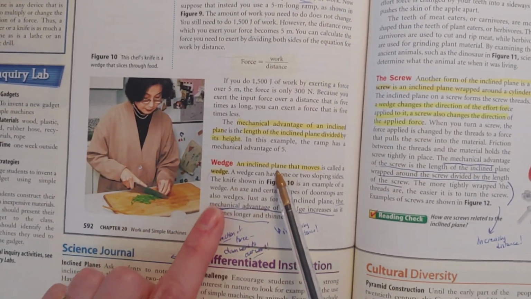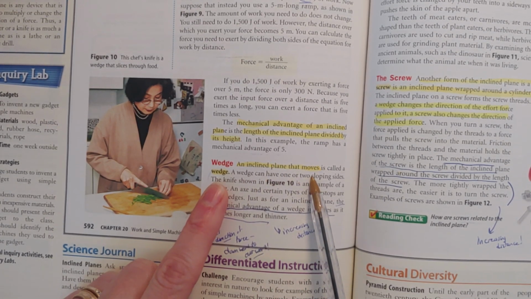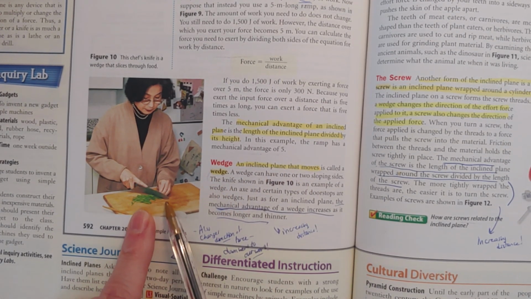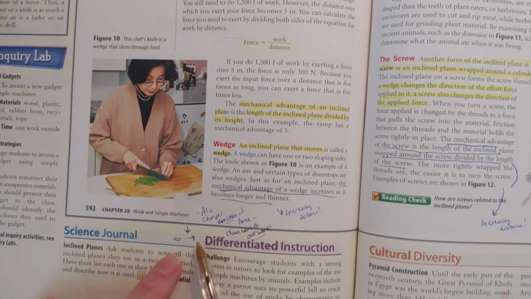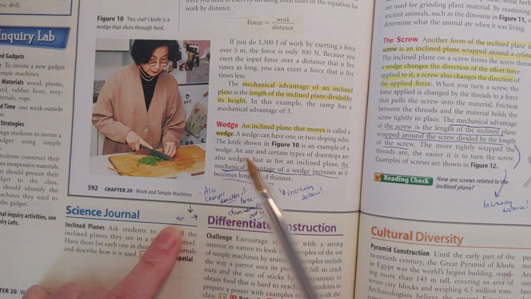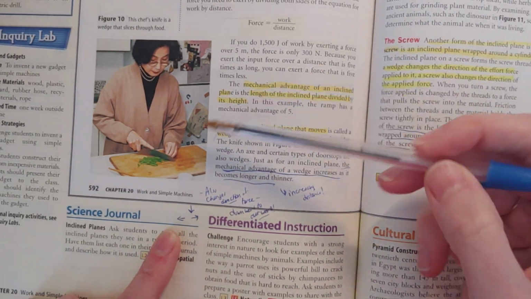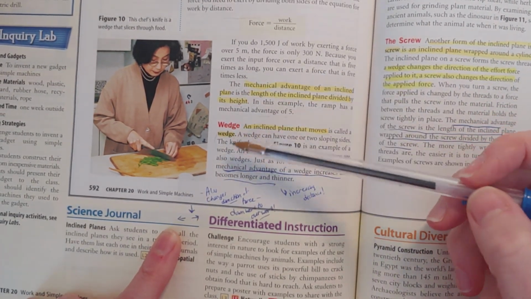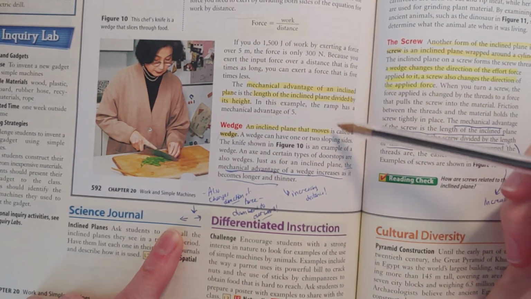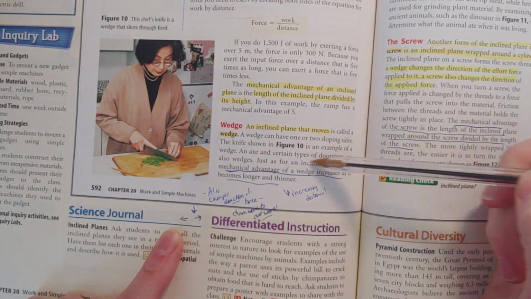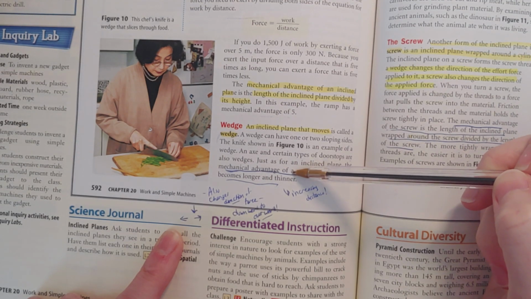So here's a wedge, an inclined plane that moves, so it's very similar to an inclined plane. A knife, axe, and doorstop are all wedges. And I tried to add a few little things down here. I really didn't have a lot of room. They kind of left you hanging a little bit with some of these details, so I added some of that in. So the mechanical advantage of a wedge increases as it becomes longer and thinner.